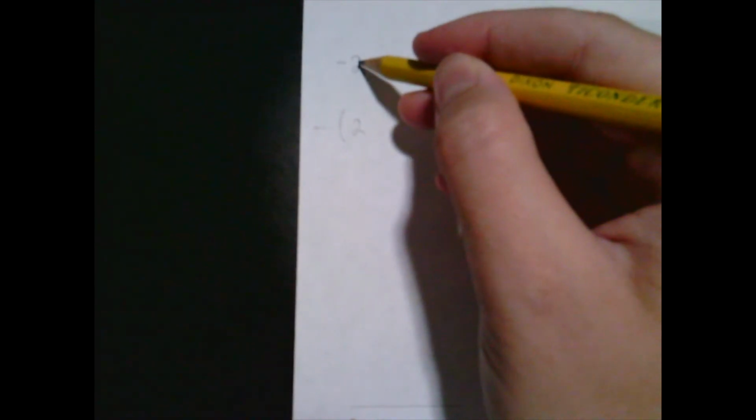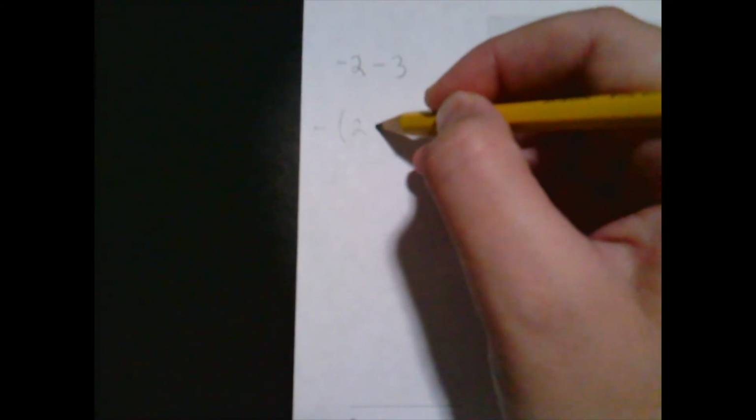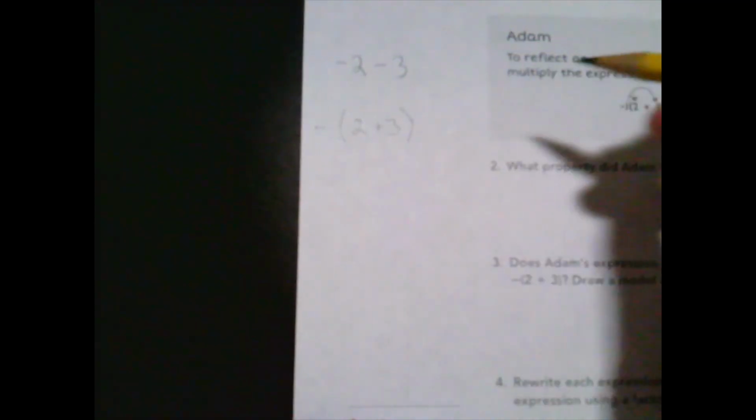So we could have a negative. We factored out a negative 1, so factoring out a negative 1 will give us a positive 2. And then factoring out a negative 1 from a 3 gives us a positive 3. So when we factor out, we have 2 plus 3 inside of the parentheses.